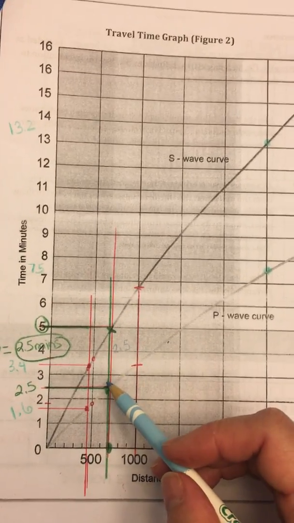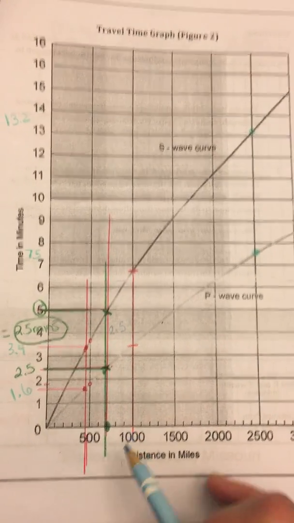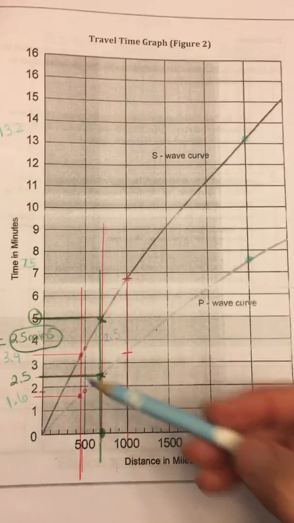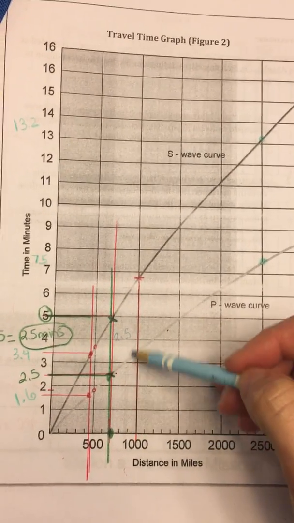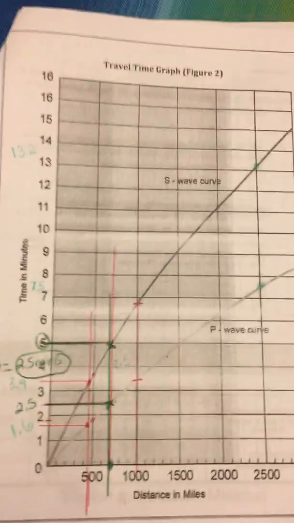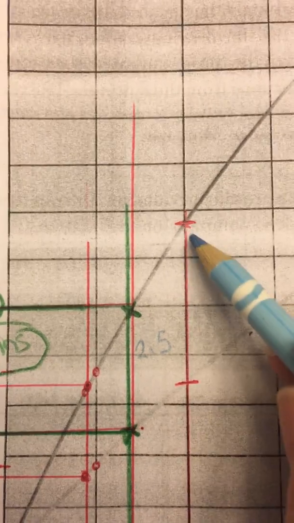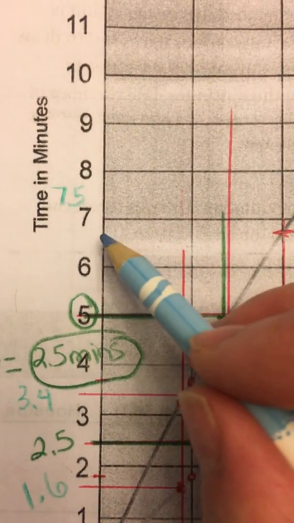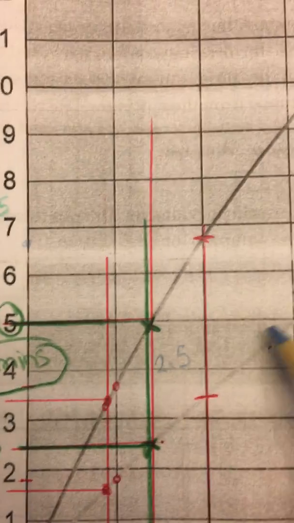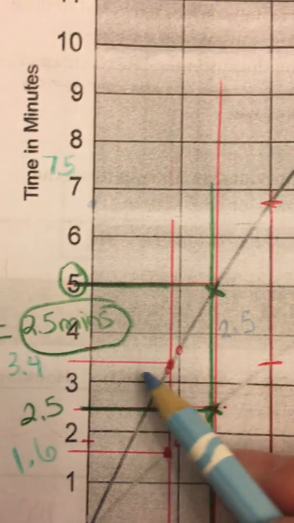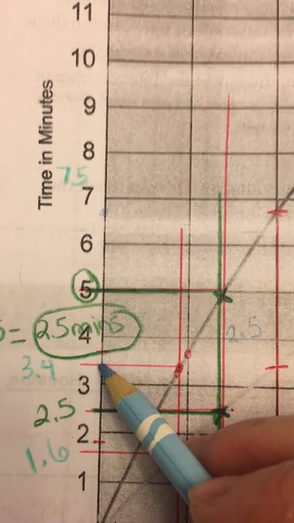So I need to start looking this way, and I know it's got to be larger miles. So this was 2.5, and I'm going to step over to the next biggest line because that's kind of the easiest one to read. I'm going to go down to that line, and I see that it crosses here and here. So I'm going to extrapolate over, and I'm going to say it's kind of 6.8, and this one here is about 3.4.